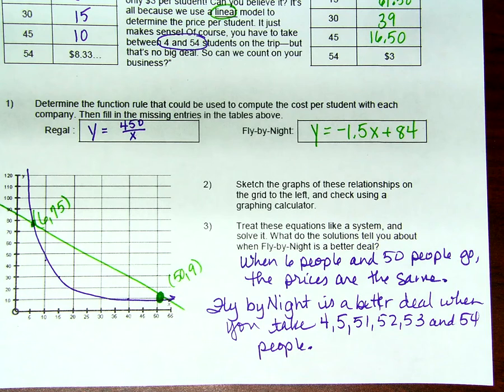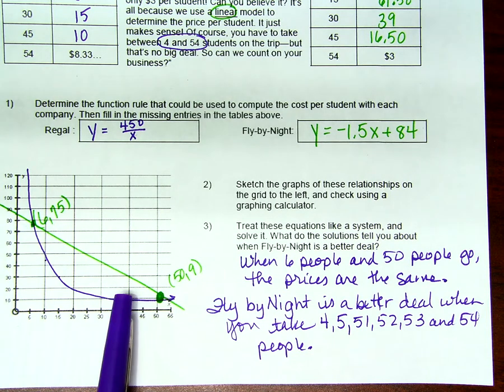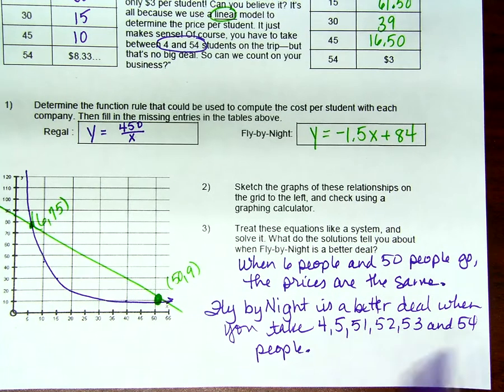So, is Fly-By-Night a better deal? It depends on how many people you're taking, right? Chances are, because the number of students between 6 and 50 is a whole lot more than just these 6 options, it's usually not. But if you are taking 52 students, is Fly-By-Night a better deal? Yeah, so you kind of need to know how many people you're taking, don't you? Okay. Any questions about this side? We good?